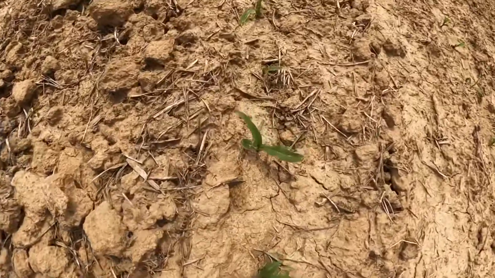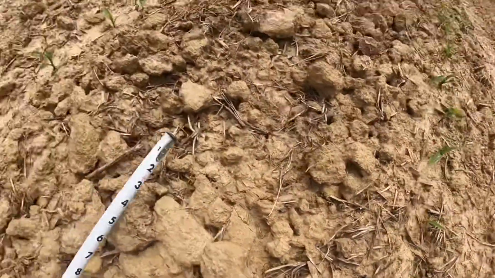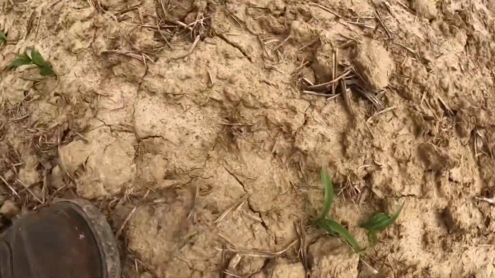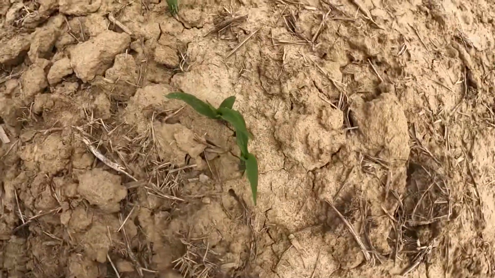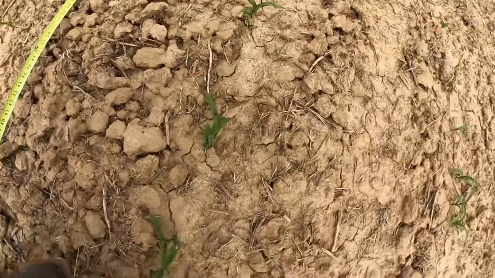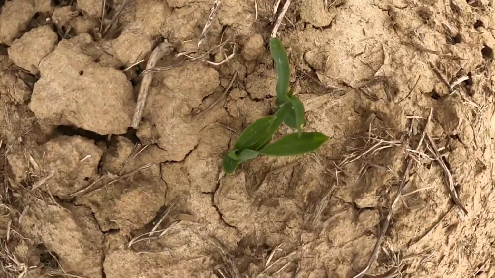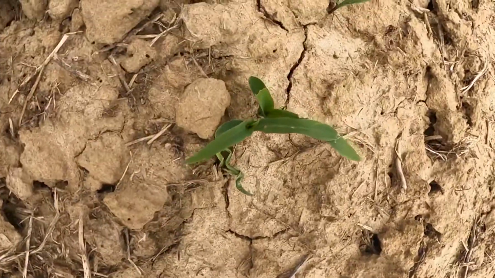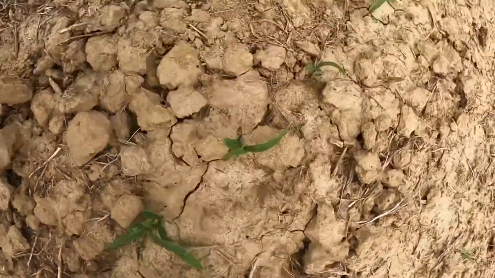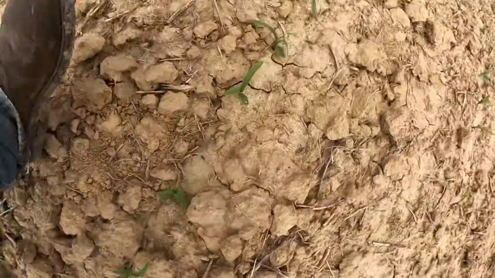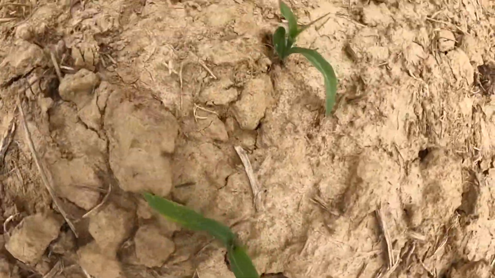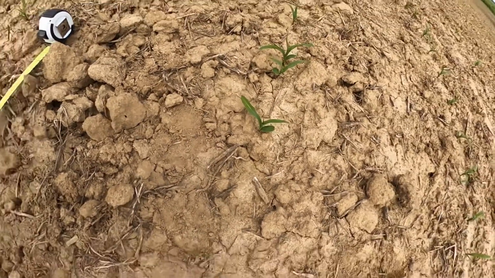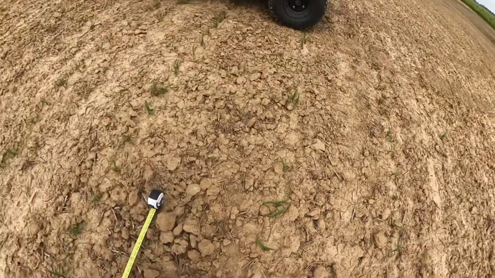This guy right here is just outside my counting range. Come across 17, 18, 19, got a skip here, 20, 21. Got some doubles here, so we'll count one of those. So 22, 23, 24, again, got a double. 25, 26, 27, 28, 29, and 30. So this stand count would get you a population of 30.